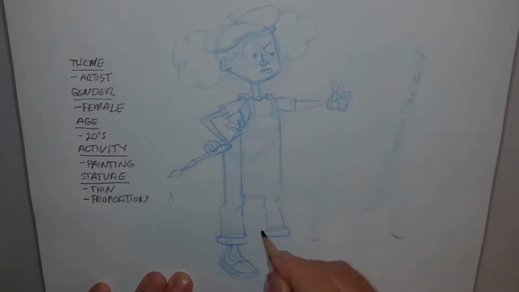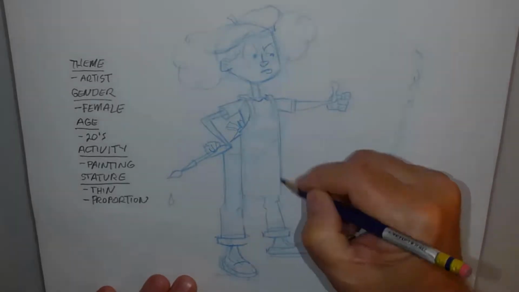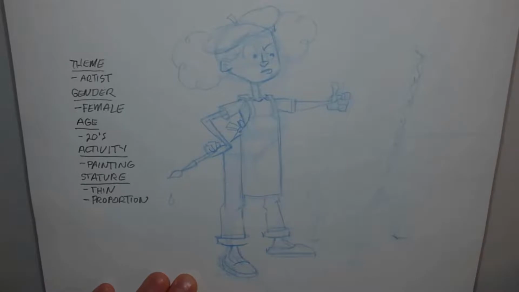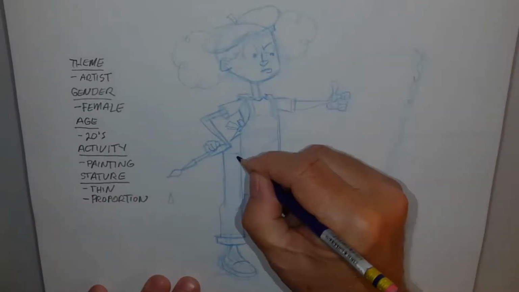Kind of an ellipse here. And then I'm going to have this foot coming out. There we go. Again, I'll fine tune all that structure once I get down into the final cleanup on here. Okay, so let me see. Yeah, it's looking all right.